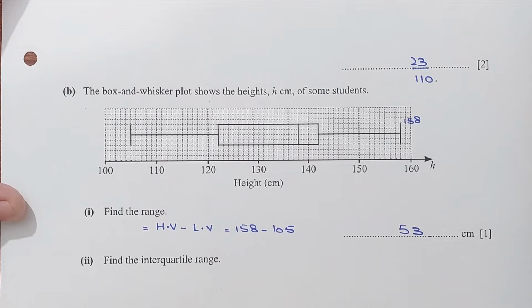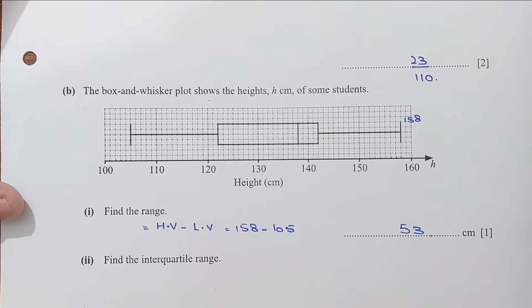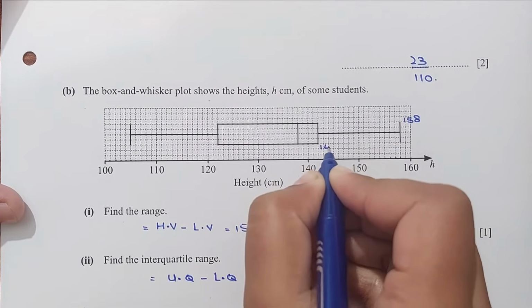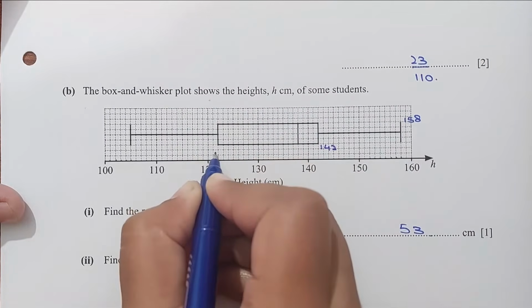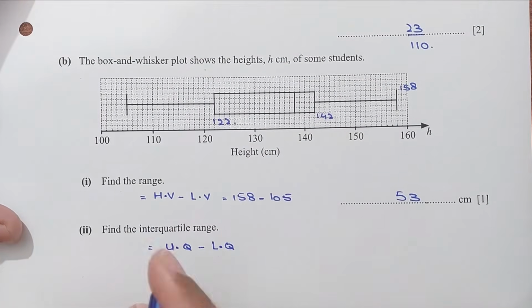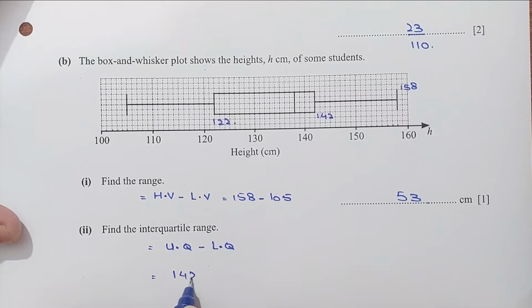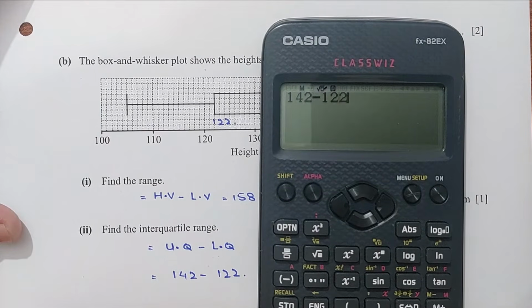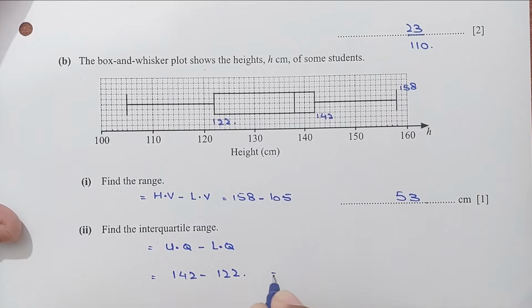The second part, find the interquartile range. Interquartile range is upper quartile subtract the lower quartile. So this is the upper quartile, which is 142, and this is the lower quartile, which is 122, right? So let me calculate this. 142 subtract 122. This is 20. Let me double check. 142 subtract 122 is 20. Yes. So the interquartile range is just 20.